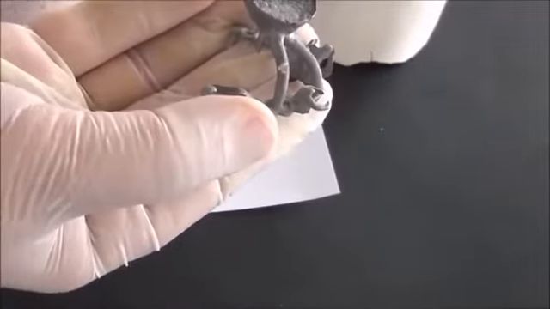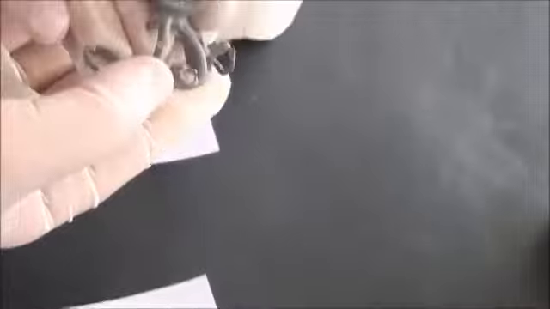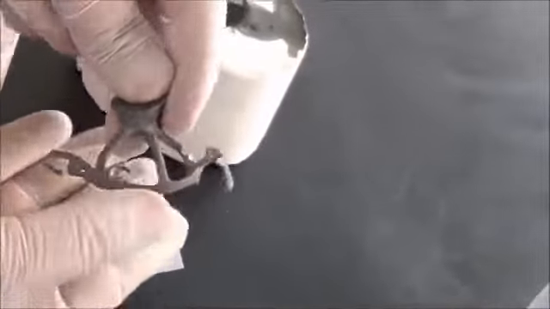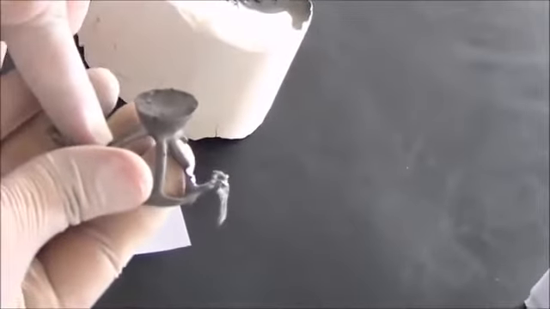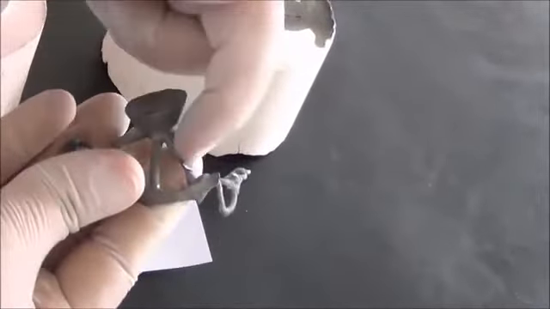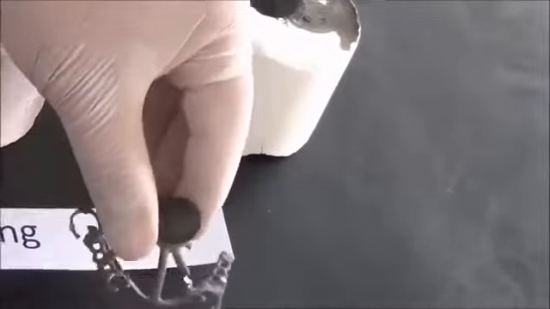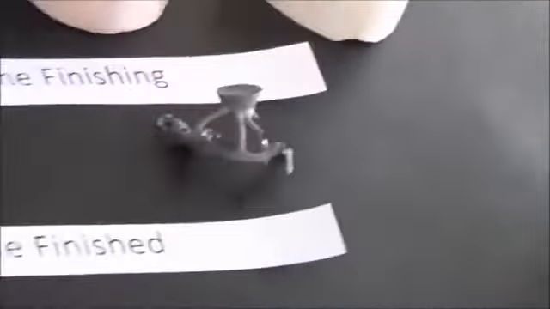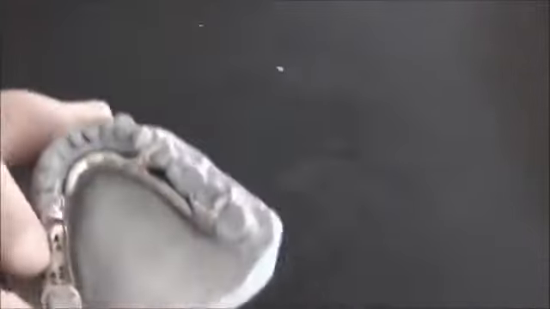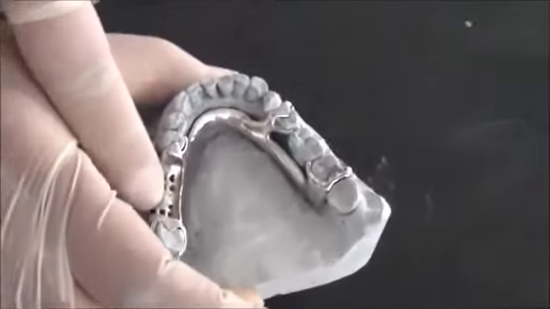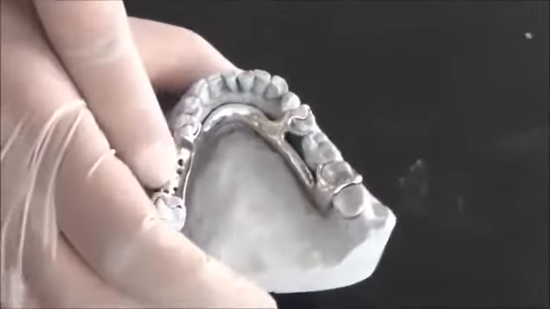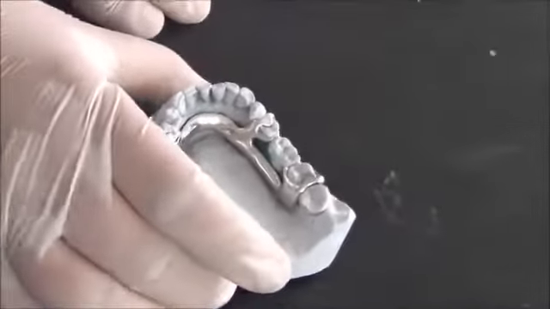previously in wax. To finish this off, remember that these are not components that I'm going to place inside the patient's mouth, so we need to cut them off. We begin by cutting with specific discs. After cutting, we begin finishing them until they become totally smooth. And the metal is polished. This metal framework is now ready to go to the clinic.